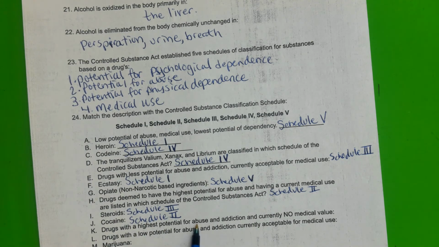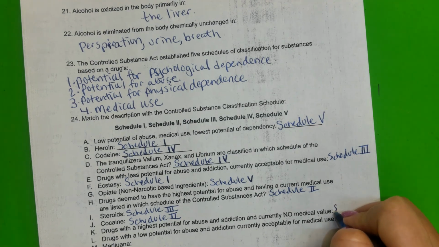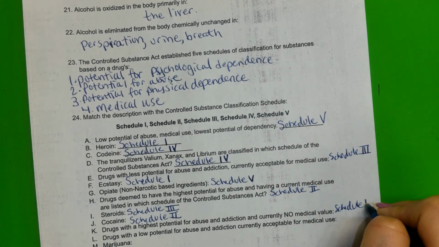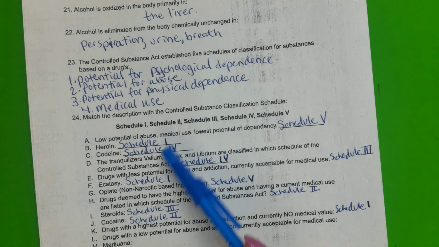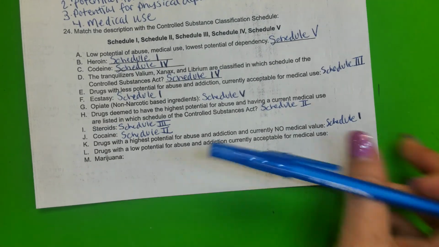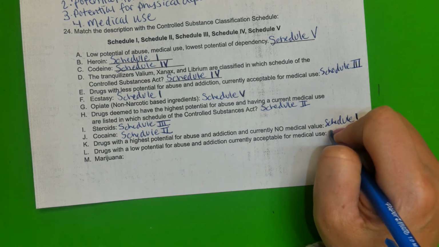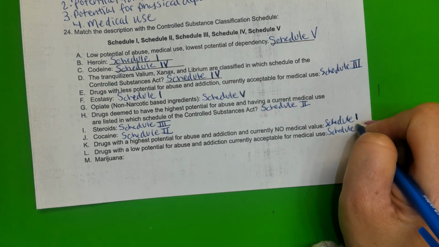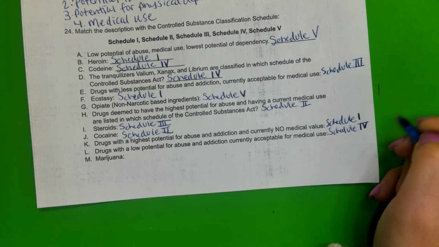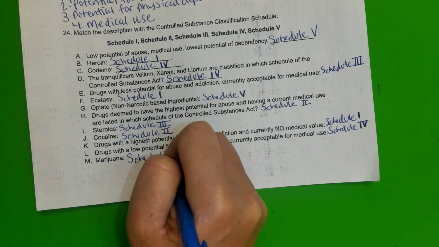Drugs with the highest potential for abuse and addiction and currently no medical value, that's when it's like a big no no. It's Schedule 1, like heroin and ecstasy. Drugs with low potential for abuse and addiction, but currently acceptable for medical use, that would be Schedule 4. And then marijuana is Schedule 1.